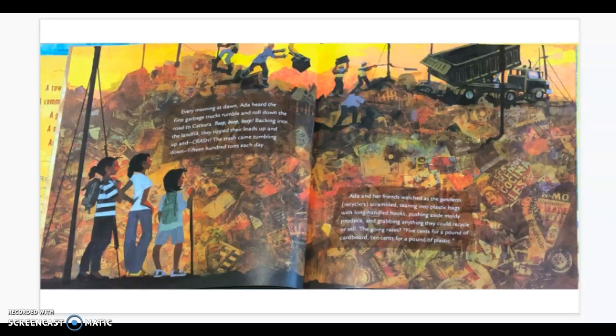The trash came tumbling down, 1,500 tons each day. Ada and her friends watched as the ganqueros, recyclers, scrambled, tearing into plastic bags with long-handled hooks, pushing aside moldy produce and grabbing anything they could recycle or sell. The going rates? 5 cents for a pound of cardboard, 10 cents for a pound of plastic.